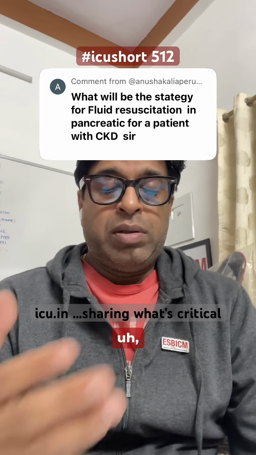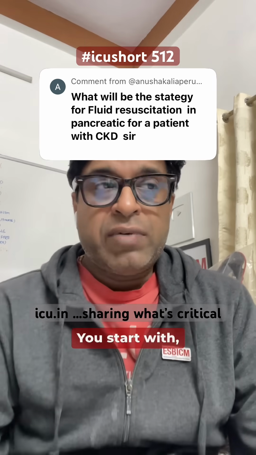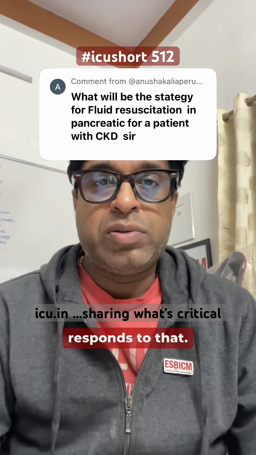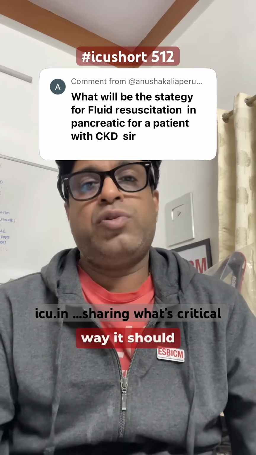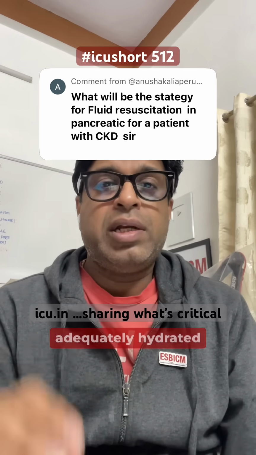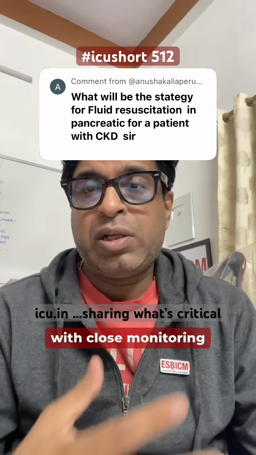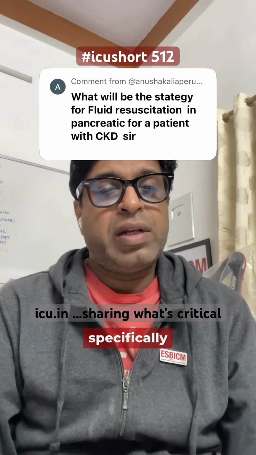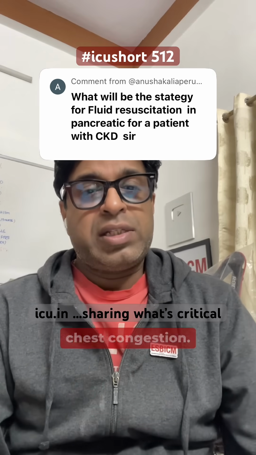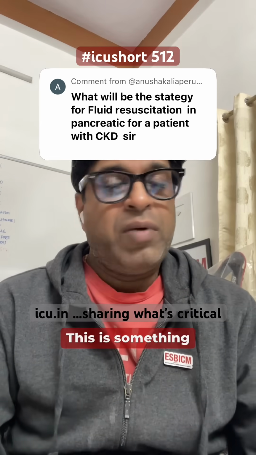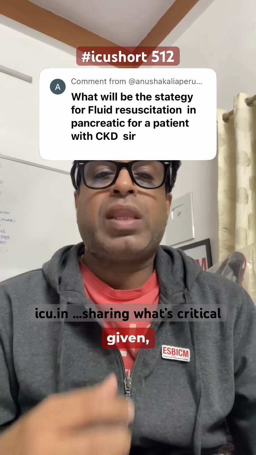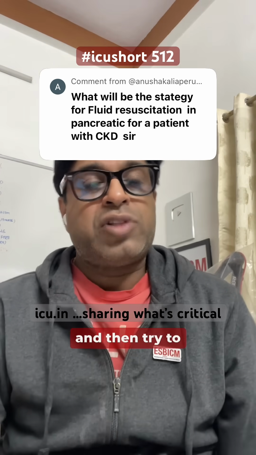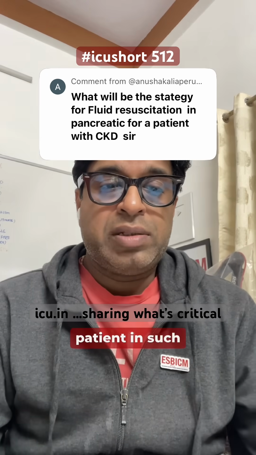Same with low ejection fraction patients. You start with 40 ml per hour, 50 ml per hour, and see how the patient responds to that. So that's the way it should be done. The idea is to keep the patient adequately hydrated with close monitoring of the fluid status, specifically the pulmonary edema part or chest congestion. No straight answer can be given for this, but yes, you need to monitor the hemodynamics and then try to give whatever fluid is appropriate to the patient in such scenarios.